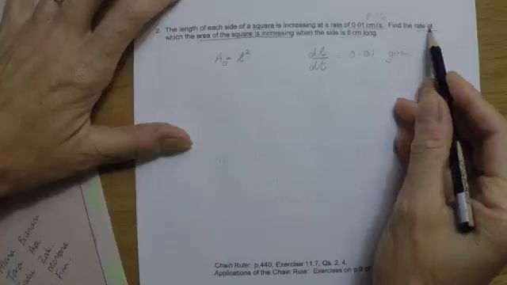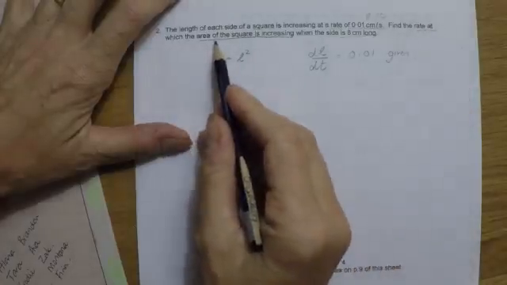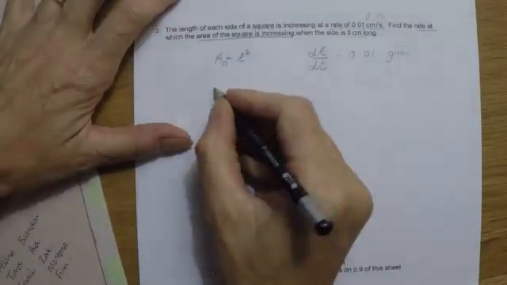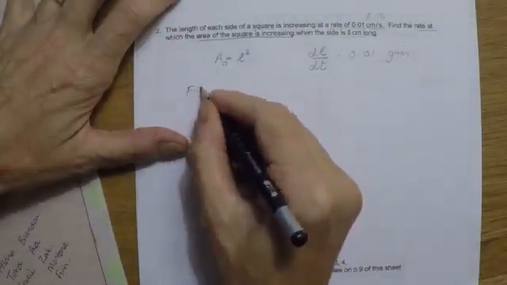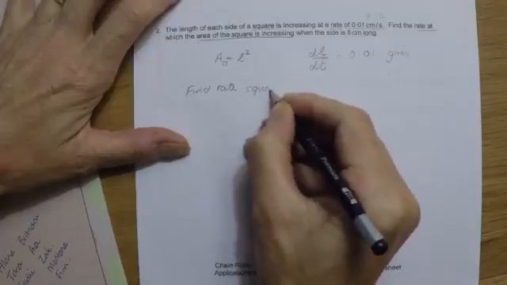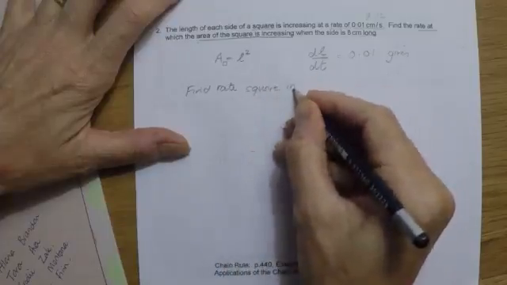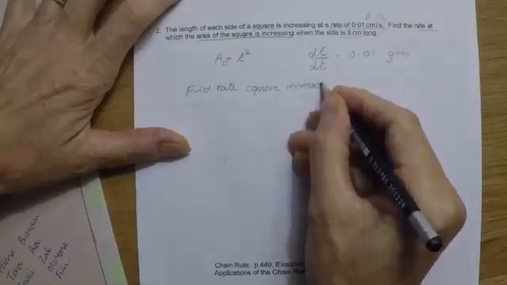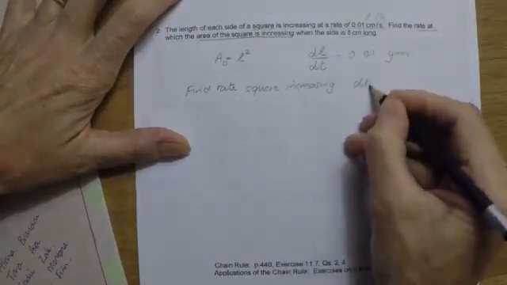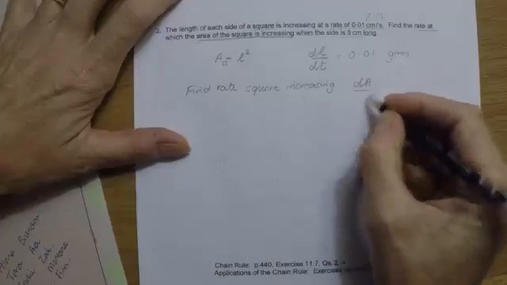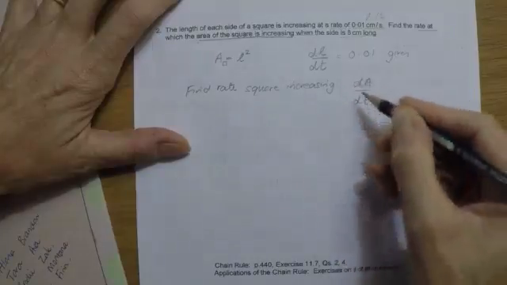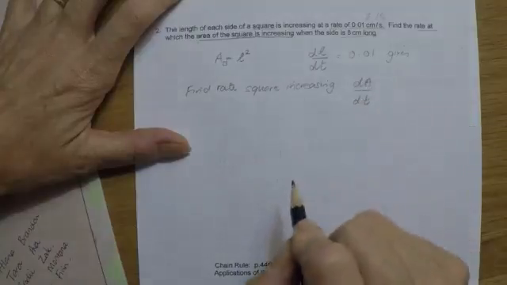All right, we're finding the rate at which the area of the square is increasing. We want the area, so we really want dA, the area of the square increasing in terms of time. So we need to find dA dt.